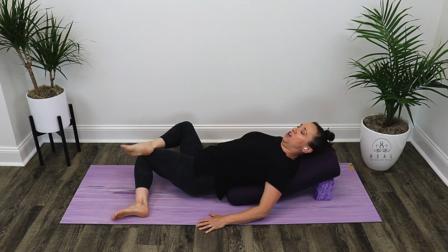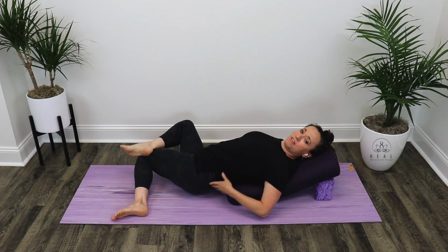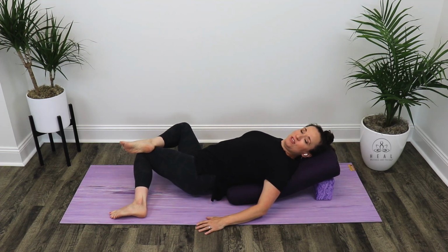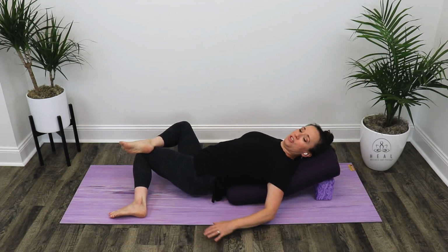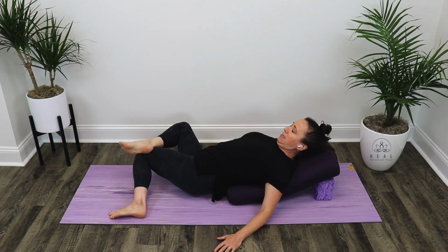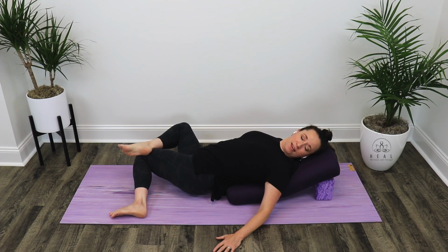So as they're falling to the right, let the pelvis lift, let the low back lift, but you can see that you still have that balance of staying on that bolster. Gently relax the left arm out to the side, lengthen your neck, settle your chin, and then gently turn your gaze towards the left. All right, nice deep inhale into the belly here.